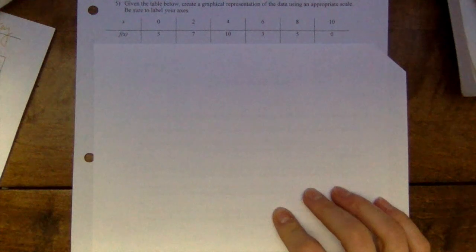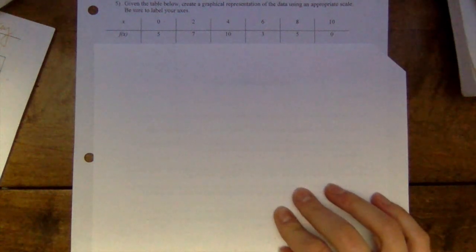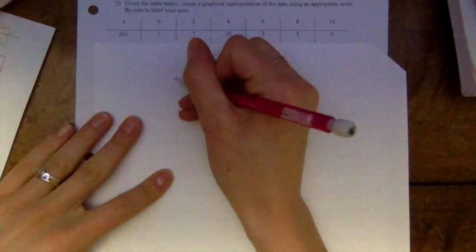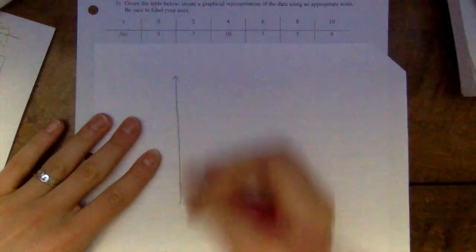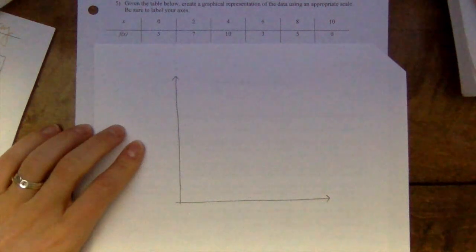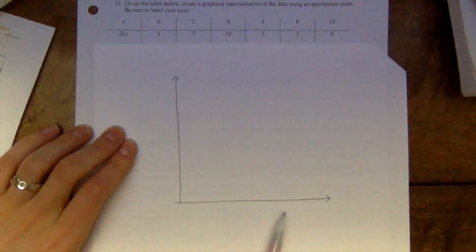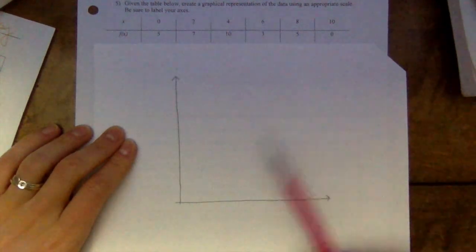So I've got a table, I've got some x's and some y's, some inputs and some outputs. So let's draw a graph. Just my basic XY axes. I only drew the positive quadrant because I noticed that all of my numbers were positive.